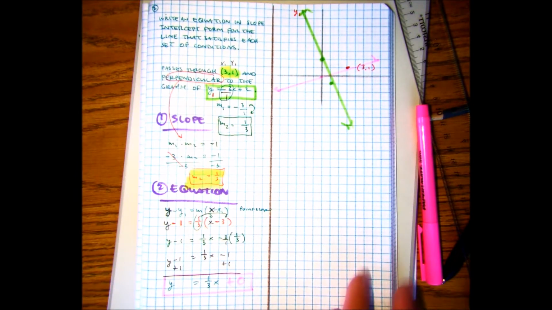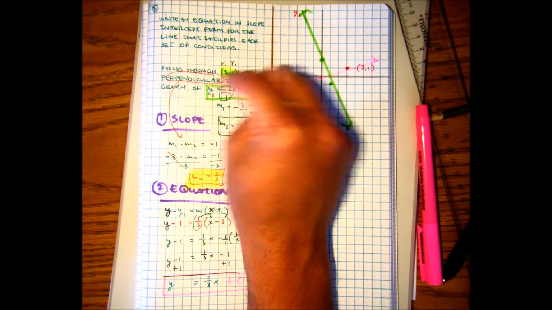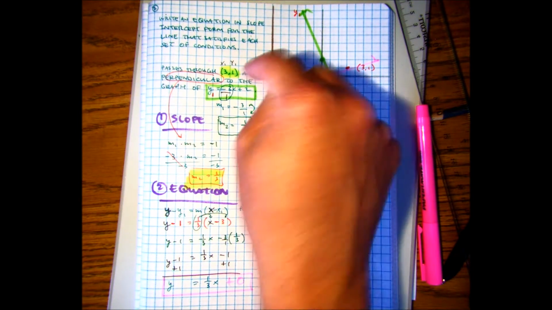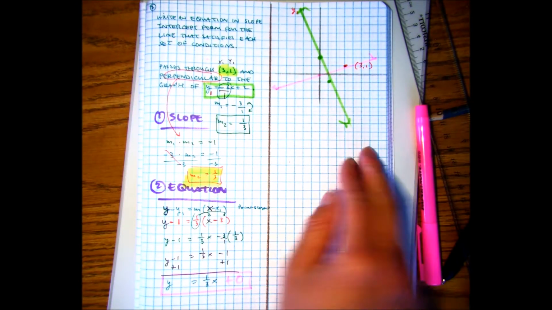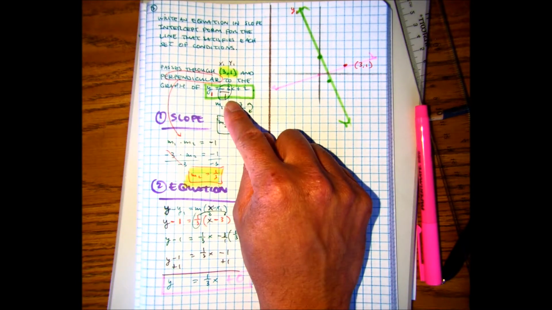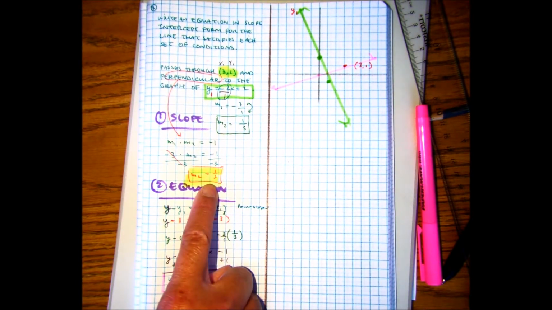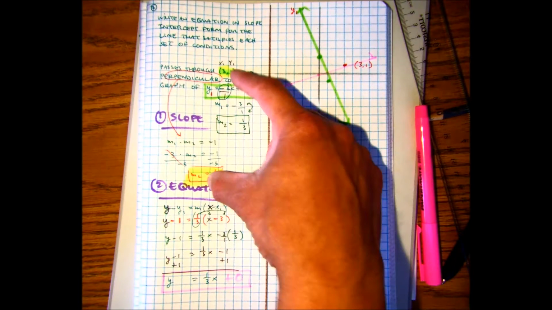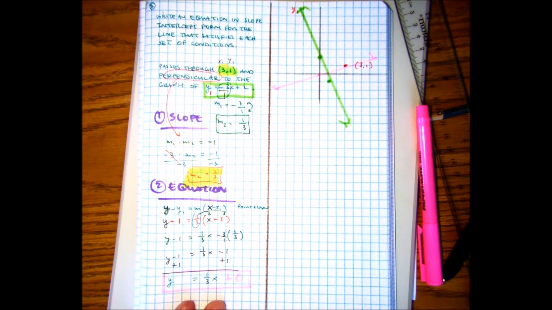And to review, take your equation, give yourself a visual. That was helpful. Find the slope of the first line to get your slope of the second line. Take that and your other given information, put it into point-slope, and transform it to slope-intercept.